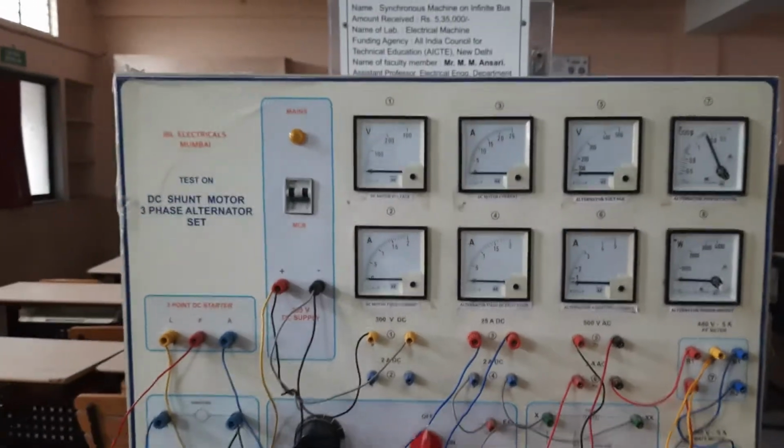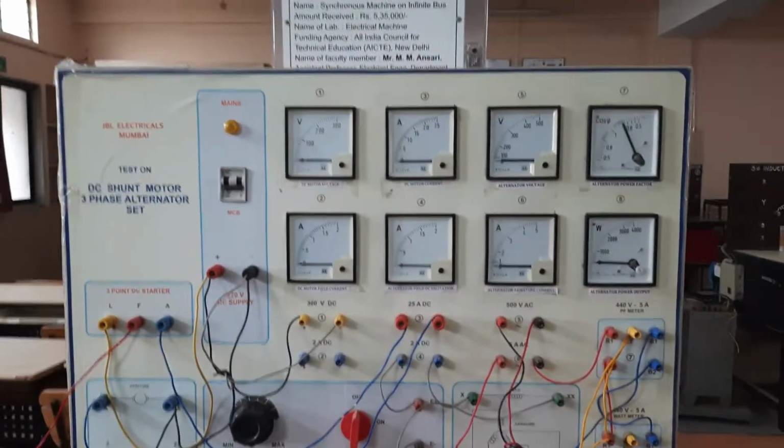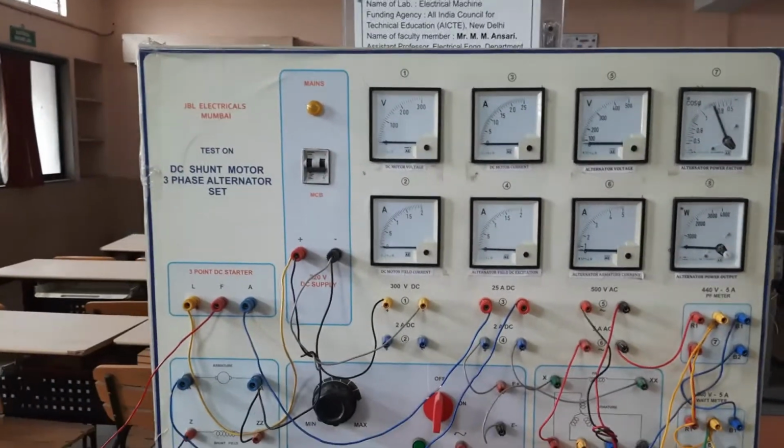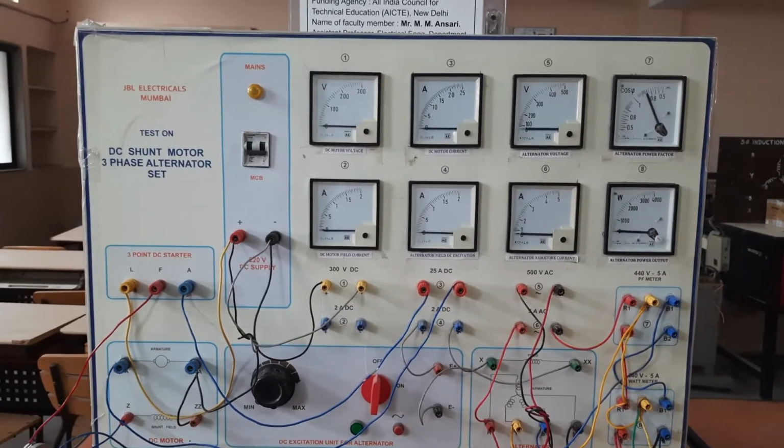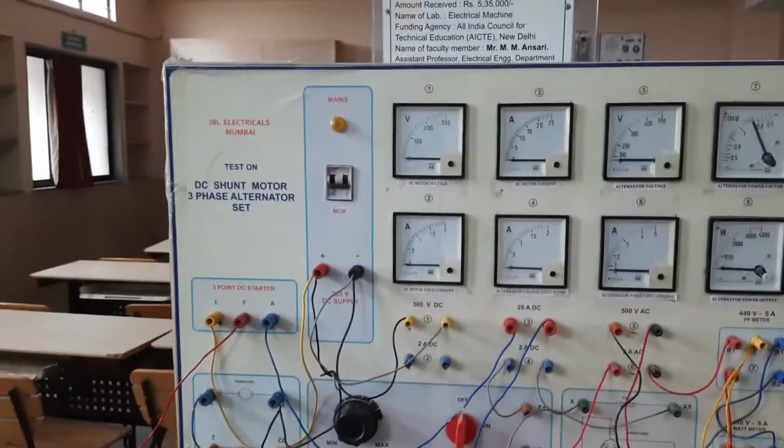Now this is the practical setup. It comprises 2 panels. Panel number 1 has the DC shunt motor and three-phase alternator, the DC shunt motor coupled with the alternator.